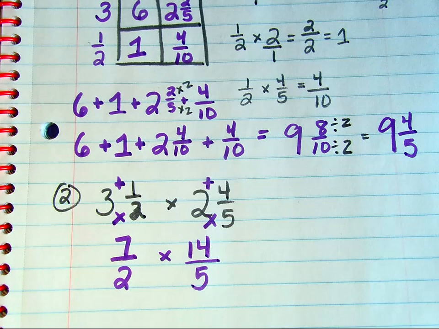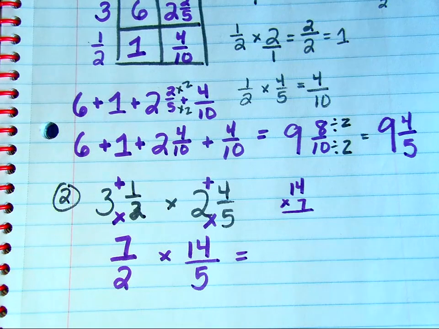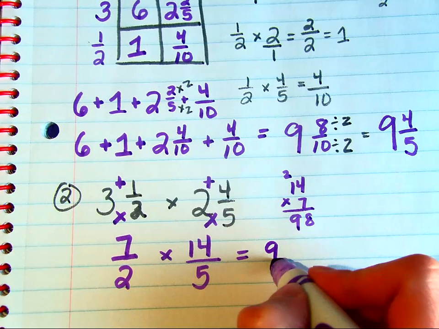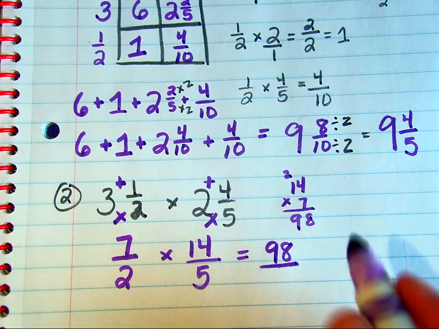You might have to set up a multiplication problem on the side so that you can figure out what 7 times 14 is. 7 times 4 is 28. Carry your 2. 7 times 1 is 7. Plus 2 is 9. Okay, so 98 is my numerator, and 2 times 5 is 10.